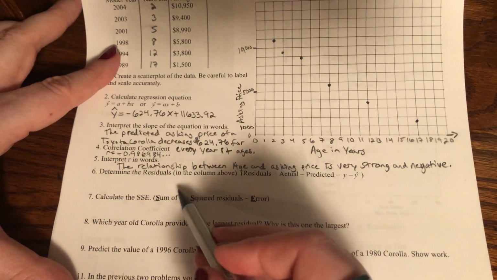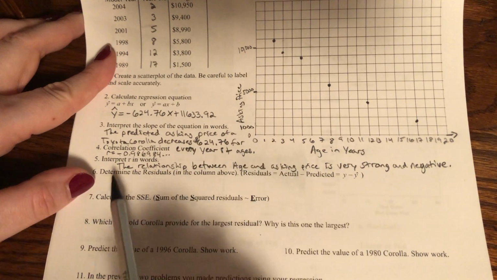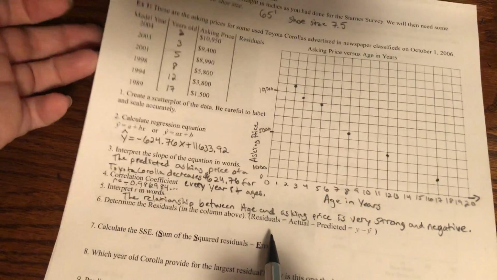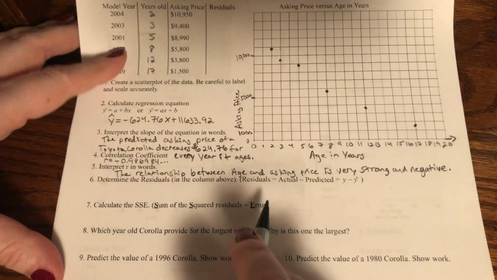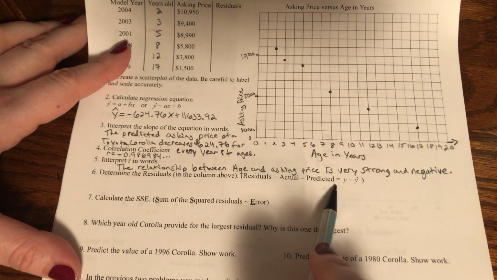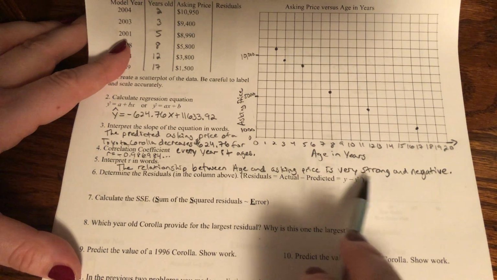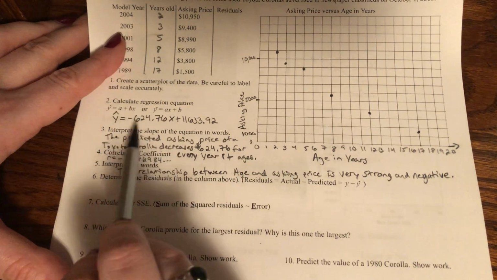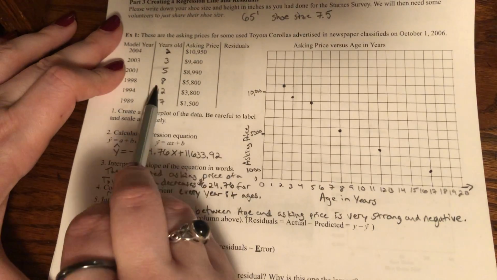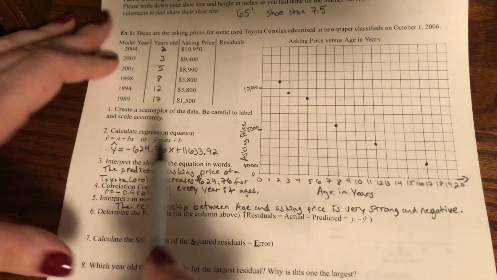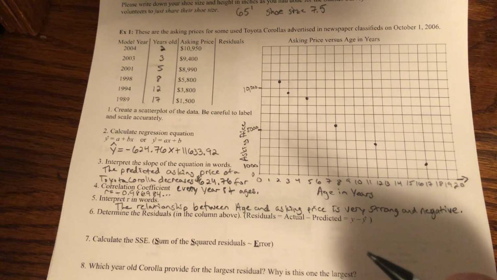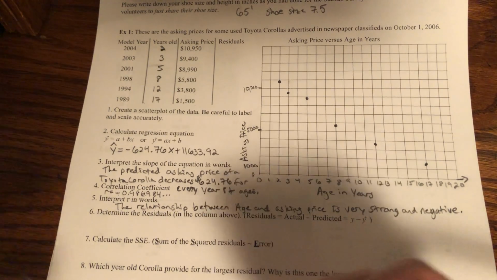Now, determining the residuals. All right, so determine the residuals in the column above, so up here. And the residuals are specifically the calculation of the actual minus the predicted y values. So the actual y values minus the y hat values, meaning the y values that you would actually get from putting these x values into this equation and finding the predictions for the y values that we were already dealing with.